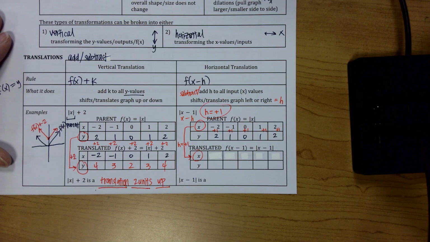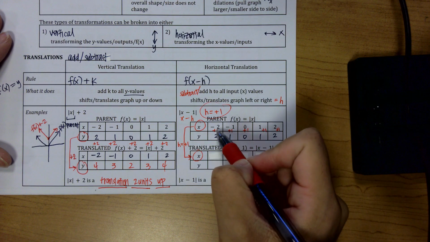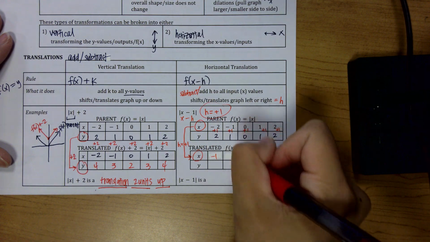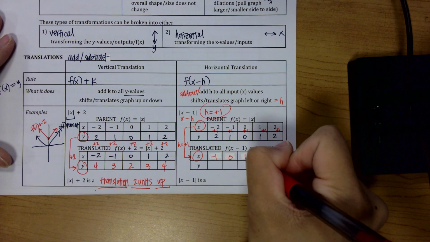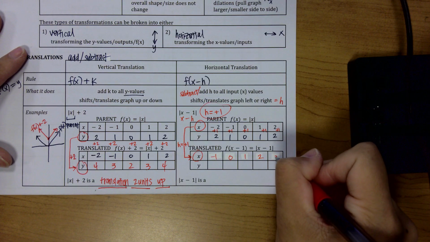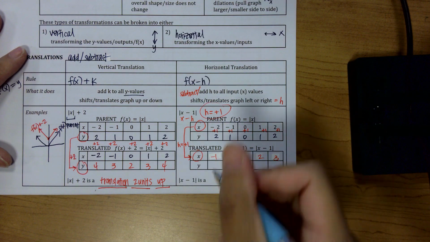So x values will add 1, which means instead of negative 2, I'll have negative 1. Negative 1 plus 1 is 0. 0 plus 1 is 1. 1 plus 1 is 2. And 2 plus 1 is 3. Our y values do not change.